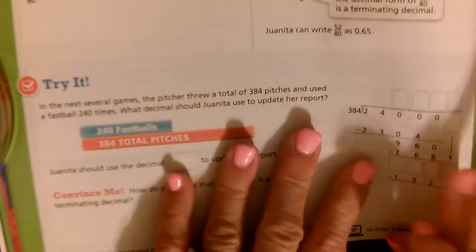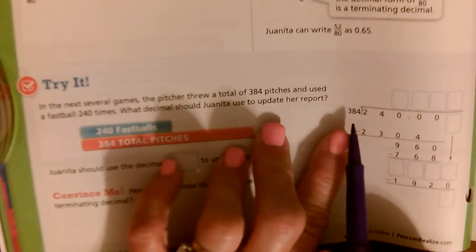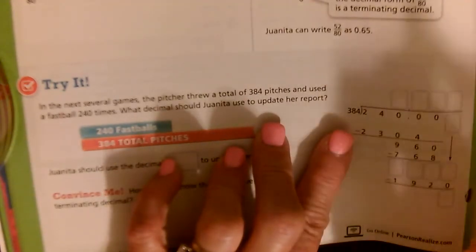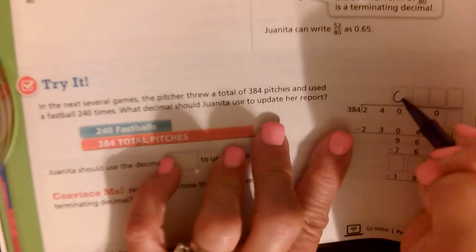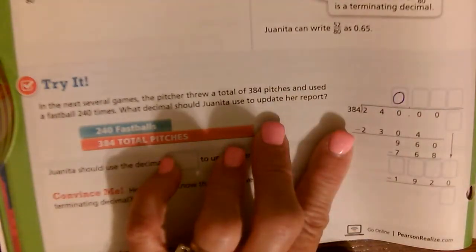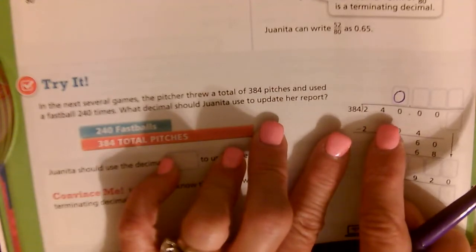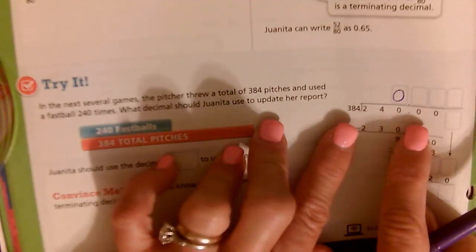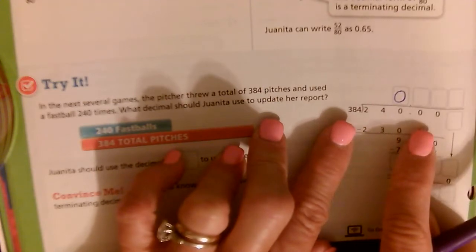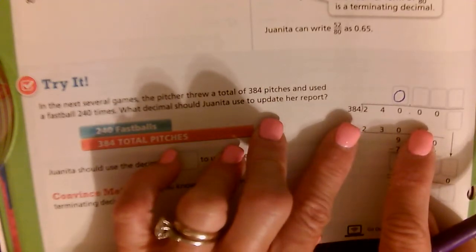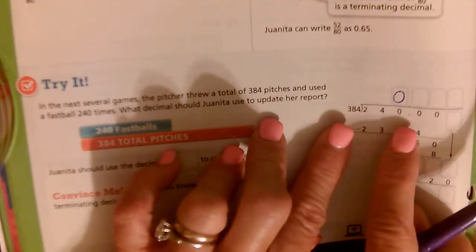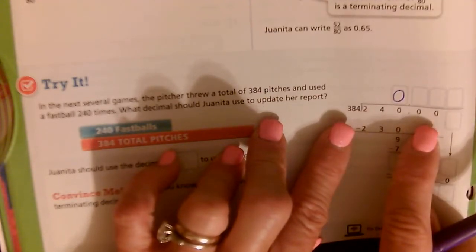Well, I cannot get 384 into 240, so that becomes a 0. But I can get 384 into 2,400. Now, when you do long division, it's good and helpful to round these things. So let's see, sometimes it's trial and error. Will 384 go into this 7 times?